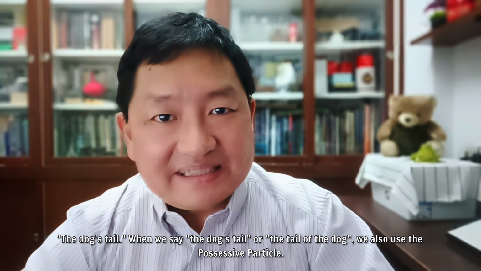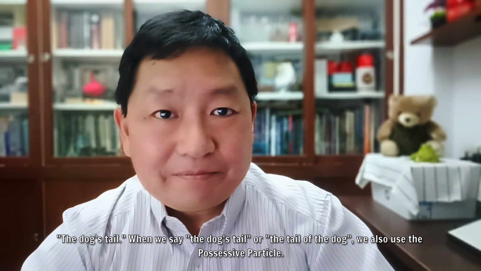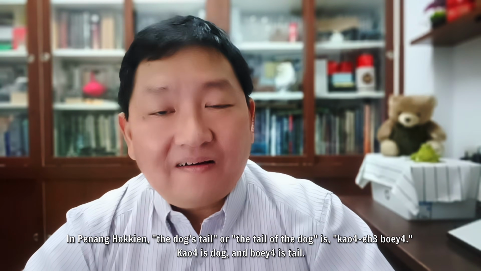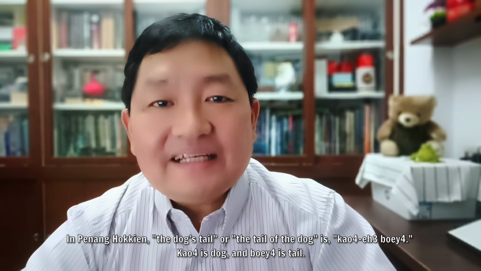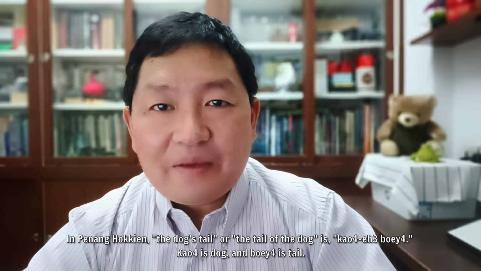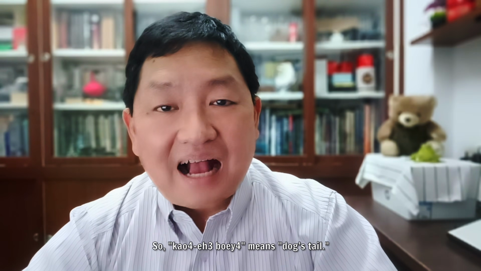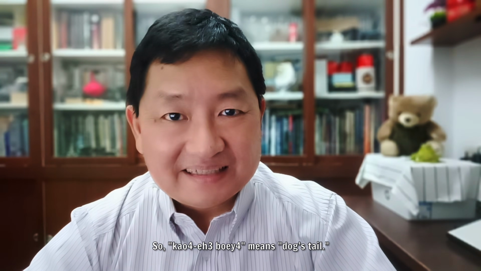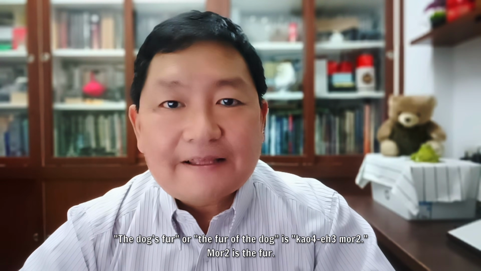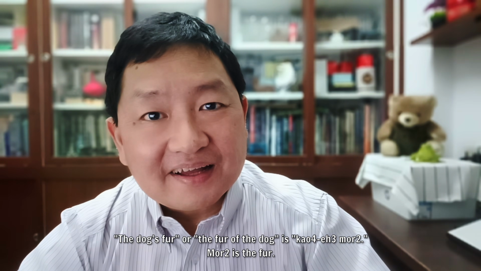When we say the dog's tail or the tail of the dog, we also use the possessive particle. In Penang Hokkien, the dog's tail or the tail of the dog is Cao e boy. Cao is dog and boy is tail. So, Cao e boy means dog's tail. The dog's fur or the fur of the dog is Cao e mo. So, mo is the fur.